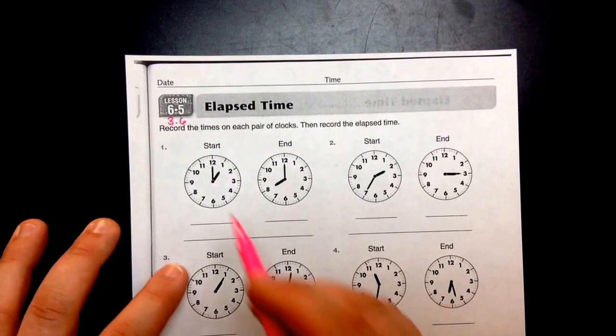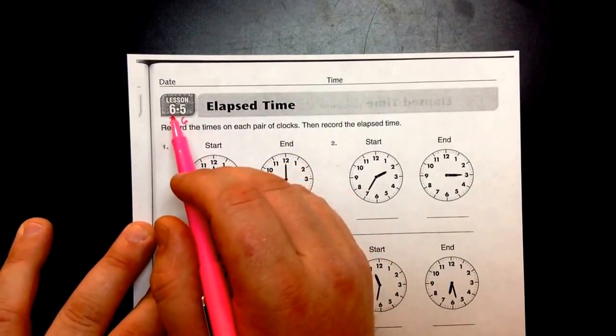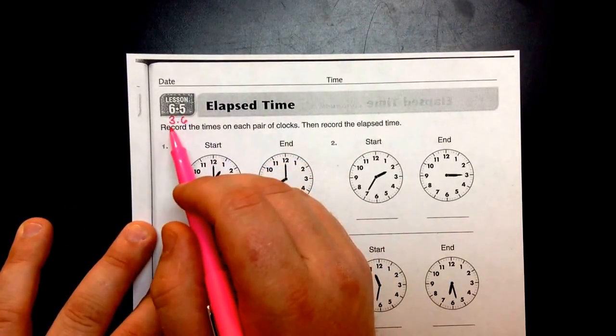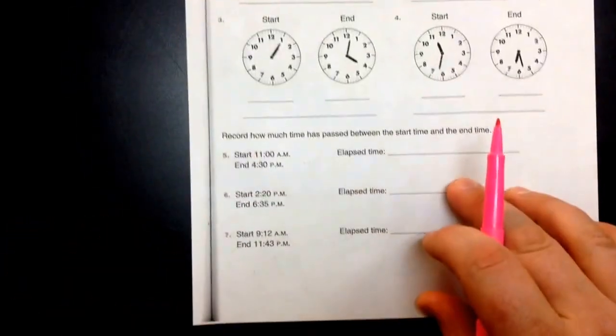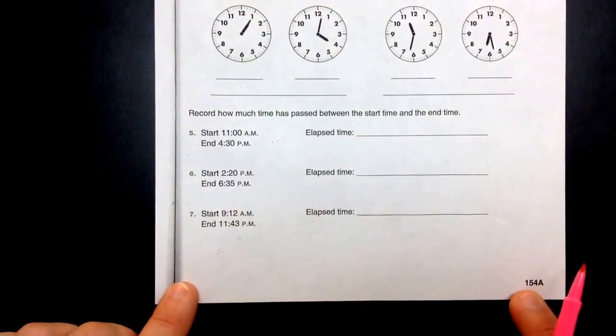Looking at elapsed time through Everyday Math, Unit 6, Lesson 5. It's also Unit 3, Lesson 6. Looking at page 154A.